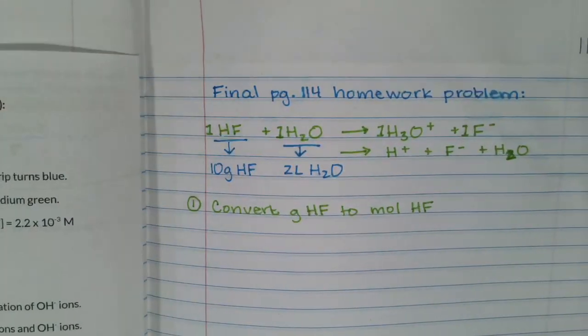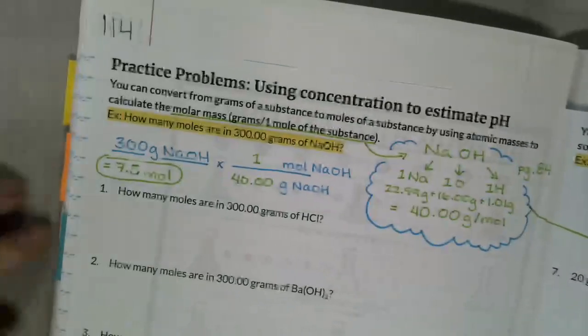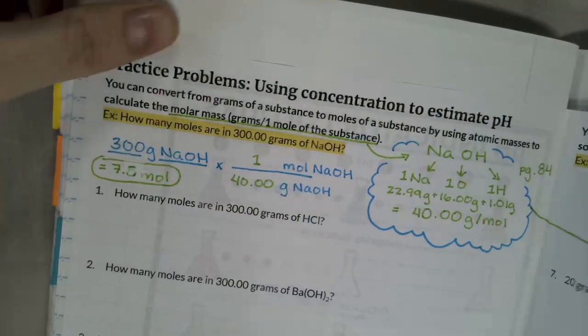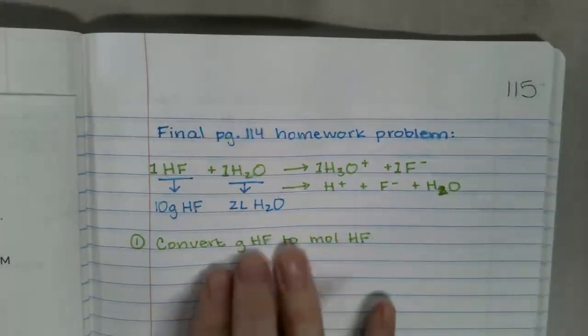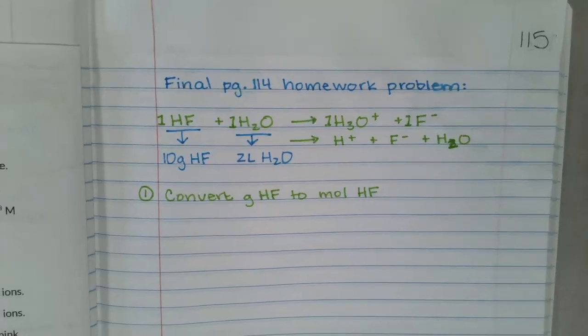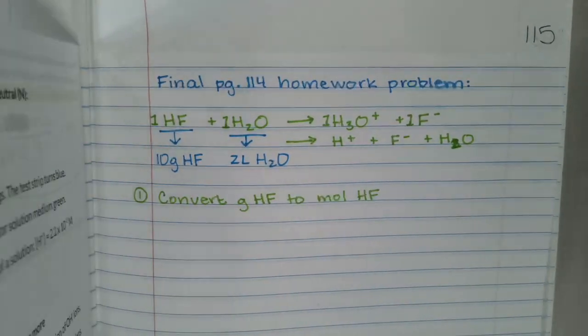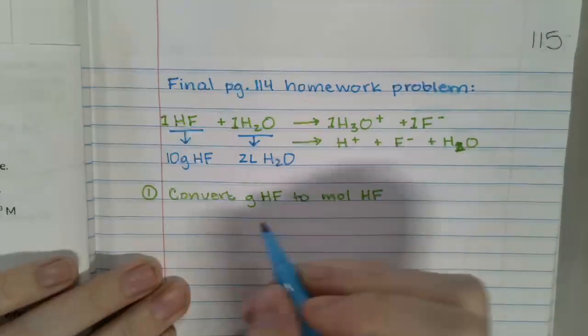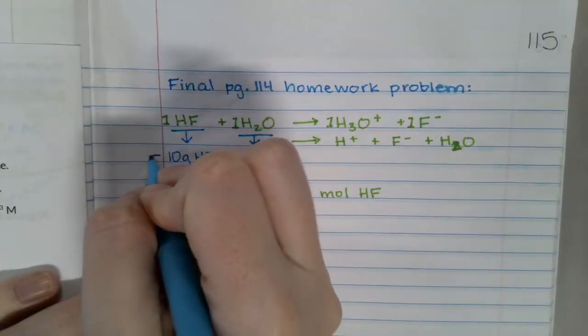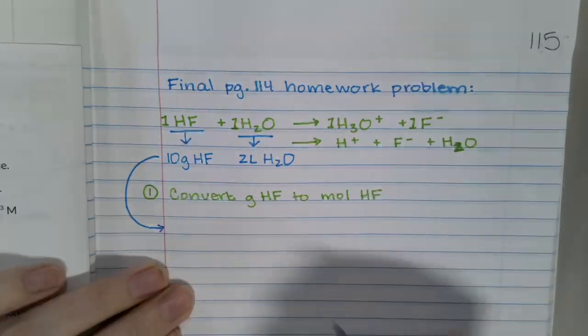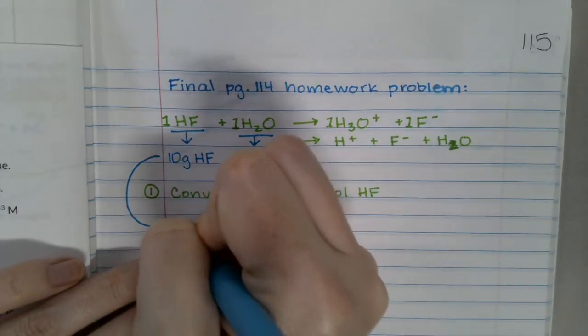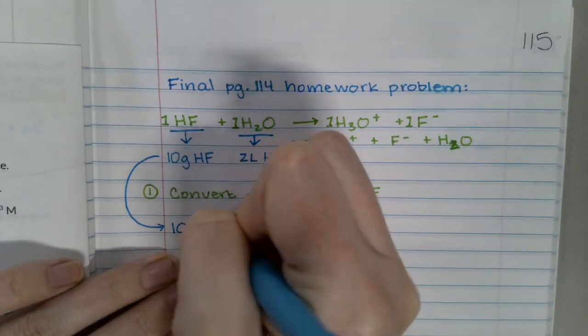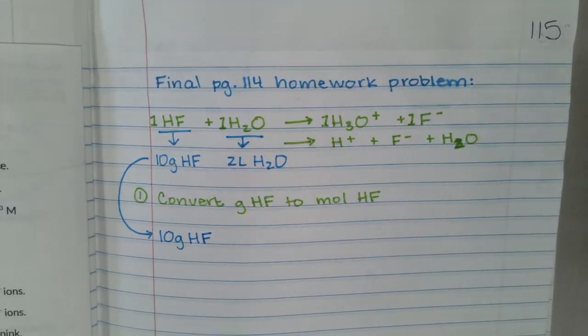And on the inside of page 114, this would be practice problems 1, 2, and 3. So if you're having trouble with these, maybe pause the video, open that up, do those practice problems, and then come back so that you know how to do this. Here we go. We always start out with whatever they gave us. Okay, so they gave us 10 grams, so we're going to start out with 10 grams of hydrogen fluoride. What should I do next?